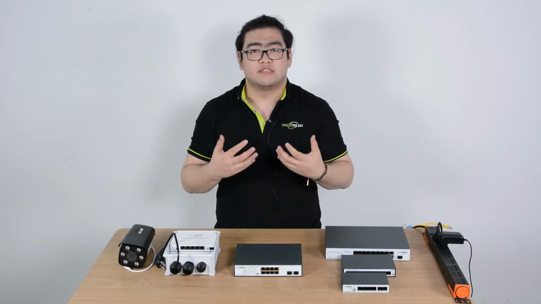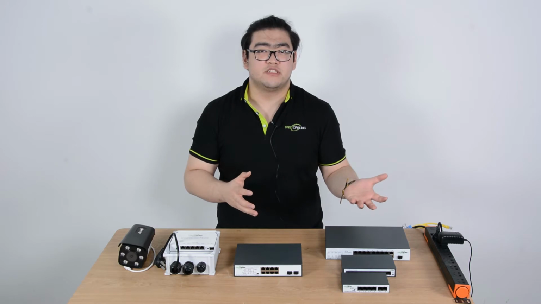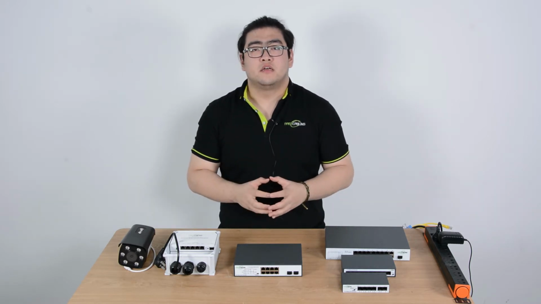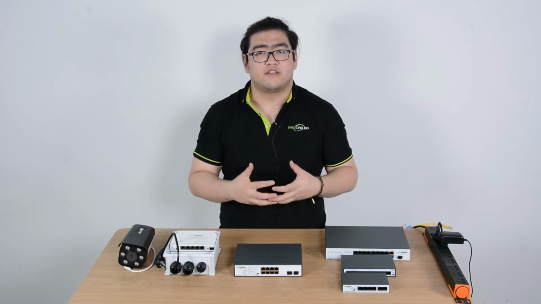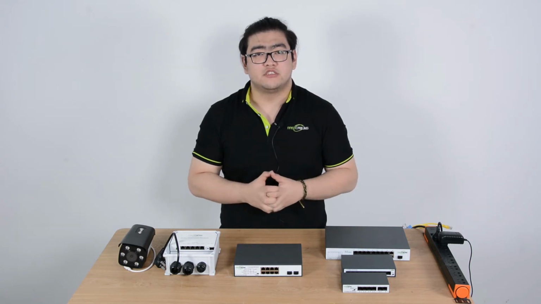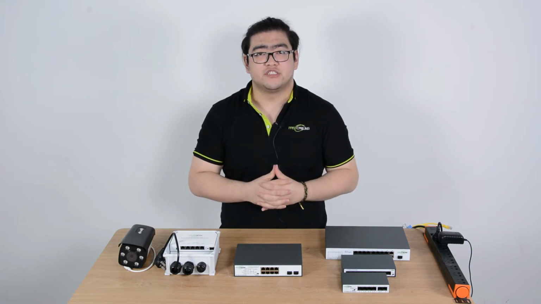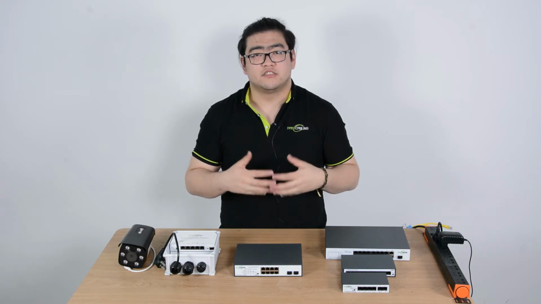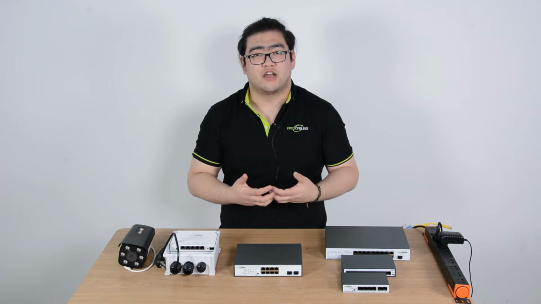You can categorize the PoE switch in many ways. Today we are going to categorize them into two: a managed PoE switch and an unmanaged PoE switch. Let's talk about the managed PoE first. Managed PoE means when you connect IP devices to this PoE switch, you will have some configurations to do, or you can manage the input and the output. And also there are many features and many applications.